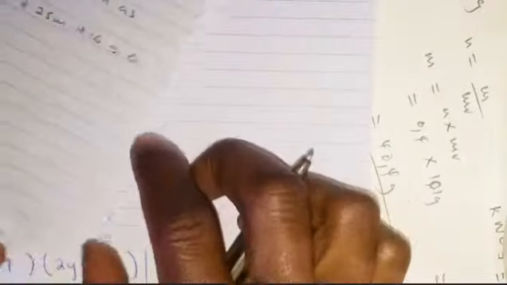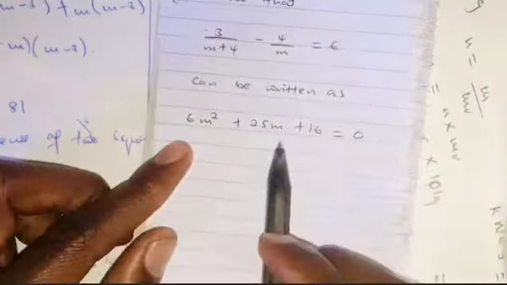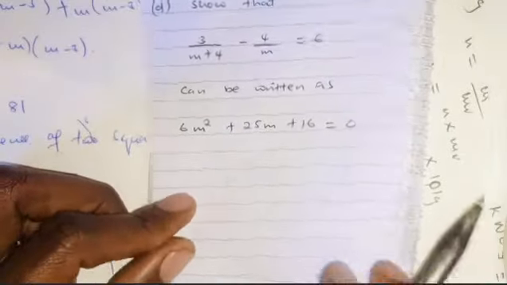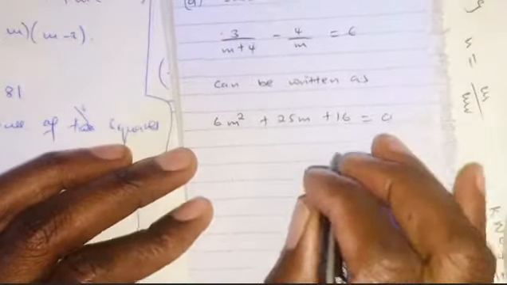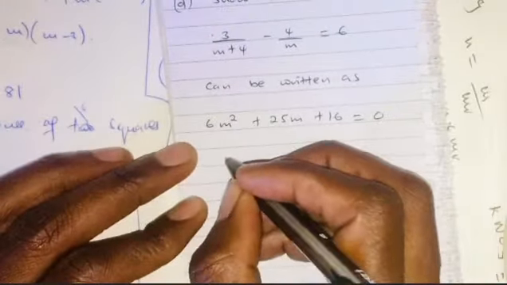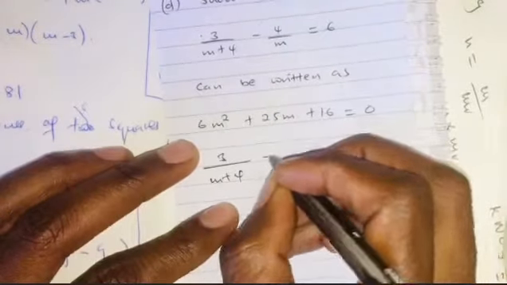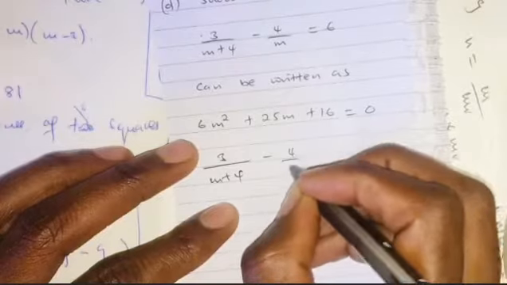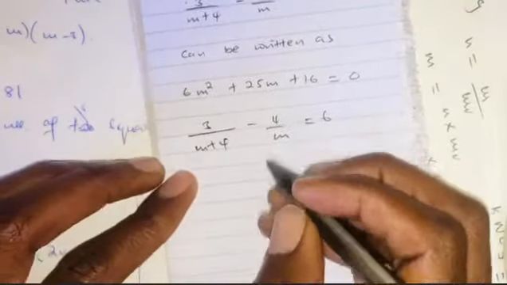Okay, we go on to the next one. It says show that this expression will come up to this one. So we are going to prove it. So we say 3 over m plus 4 minus 4 over m is equal to 6. Then of course we look for the common denominator.